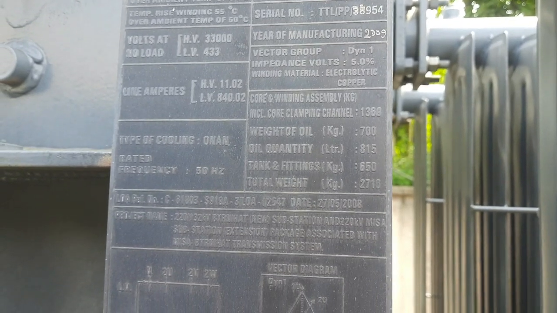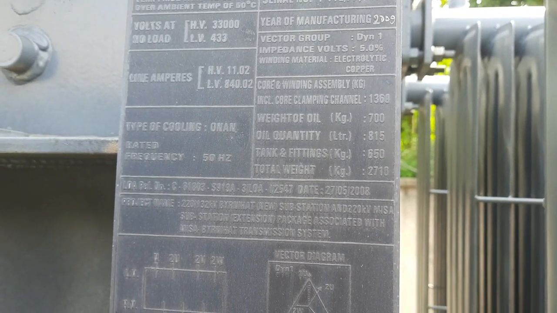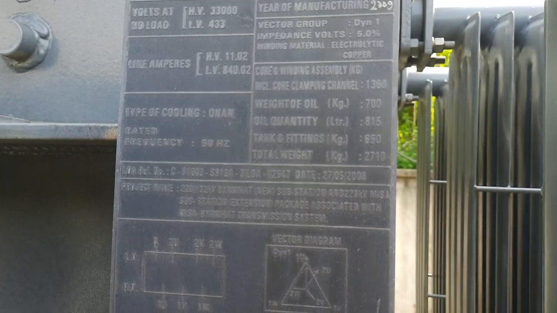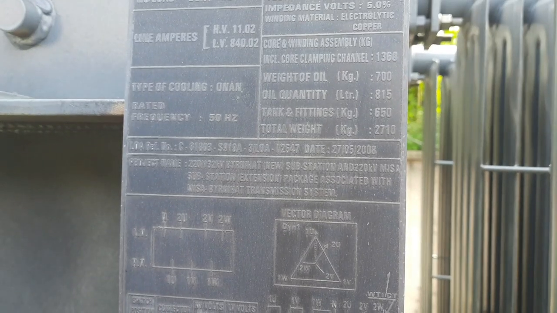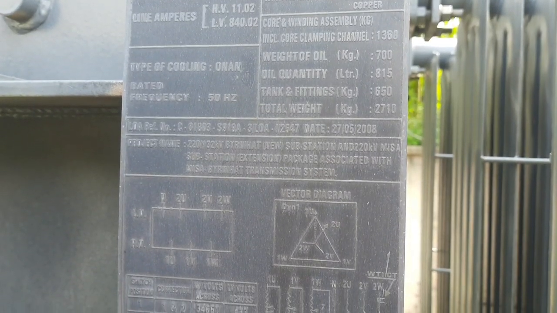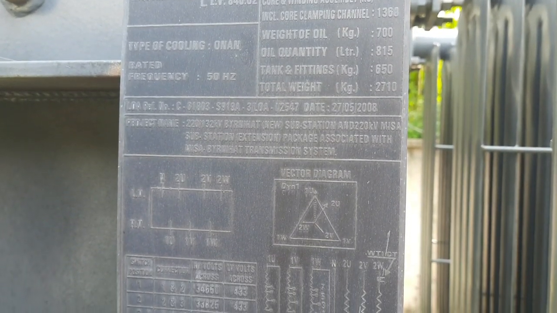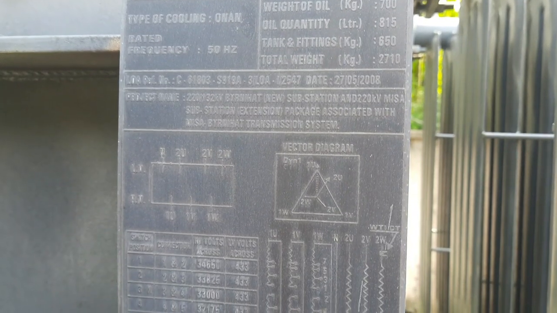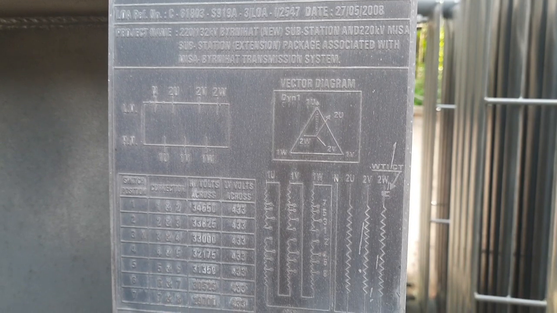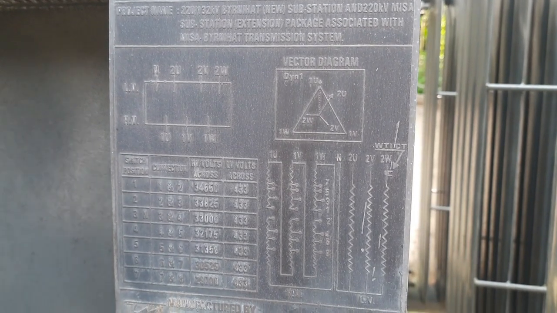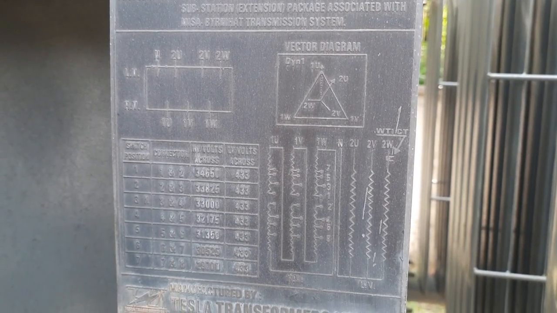If you apply this voltage to the primary, you will get the rated current circulating in the secondary winding. Then the weight of oil has been given as 700 kg, oil quantity 815 litres, tank and fittings 650, and the total weight of this is around 2.7 tons.